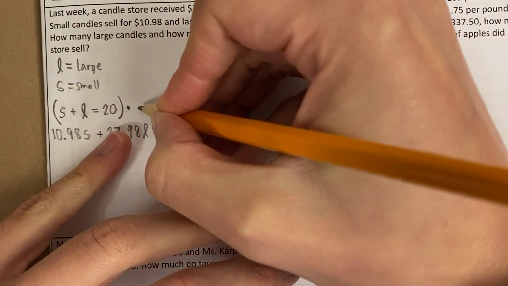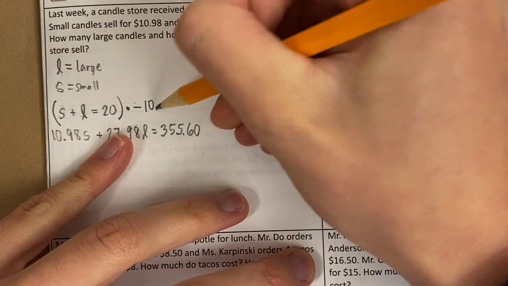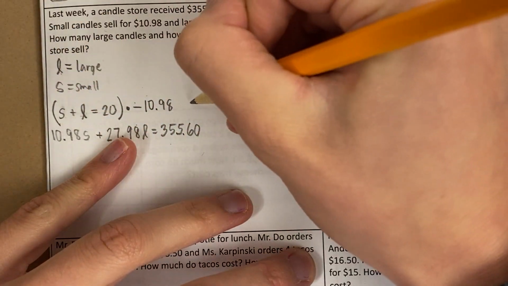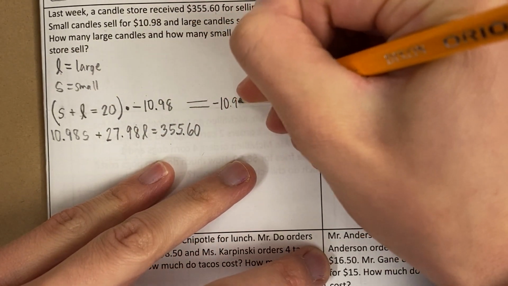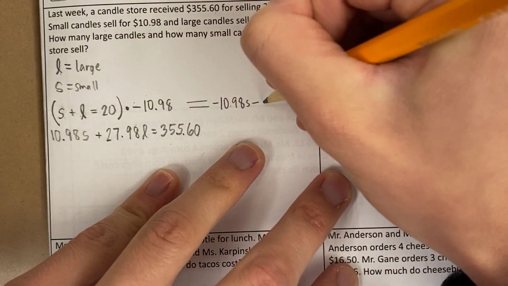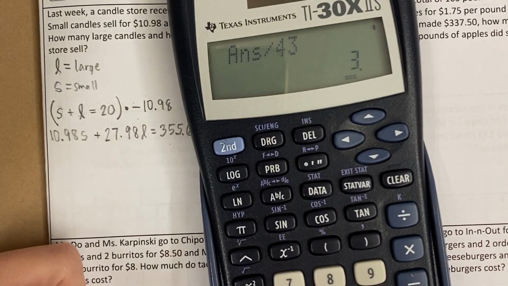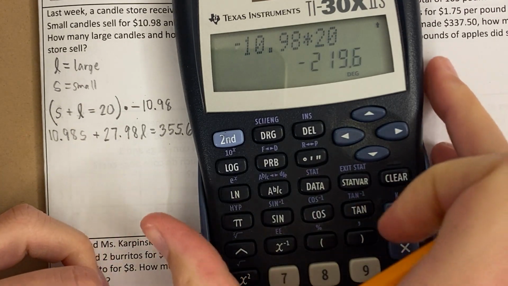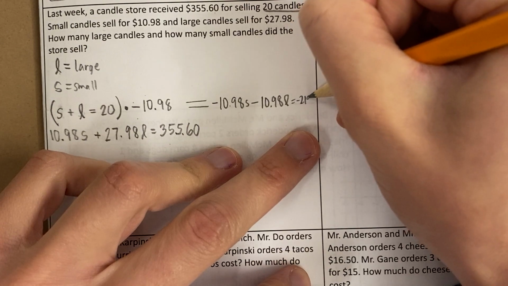So I'm going to multiply this times negative 10.98. I'm just putting it on this side because I don't have space over here. I've been putting it right here, negative 10.98. I could do that, I just don't have space. So what does that equal? That's going to be negative 10.98S minus 10.98L. And here's where I'm going to use my calculator. This is going to be negative 10.98 times 20. I get negative 219.6.